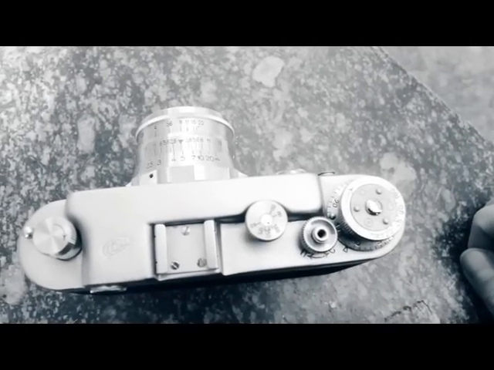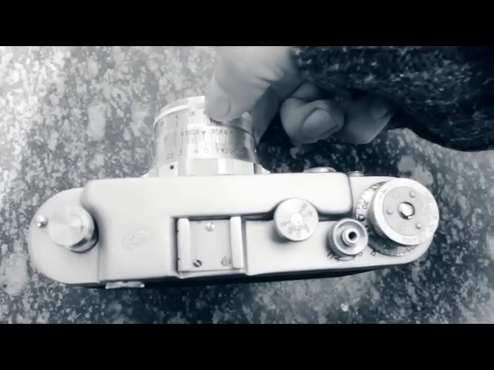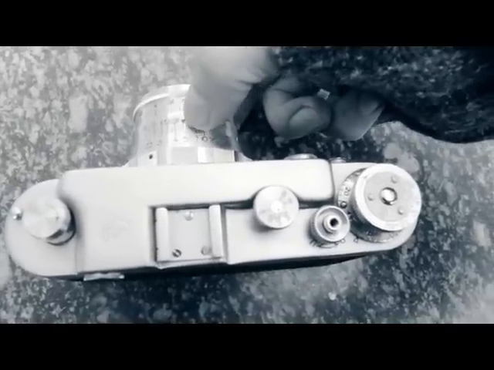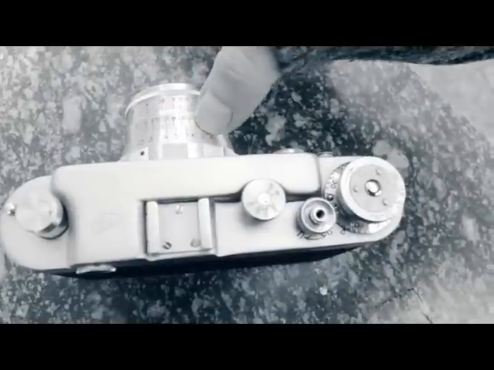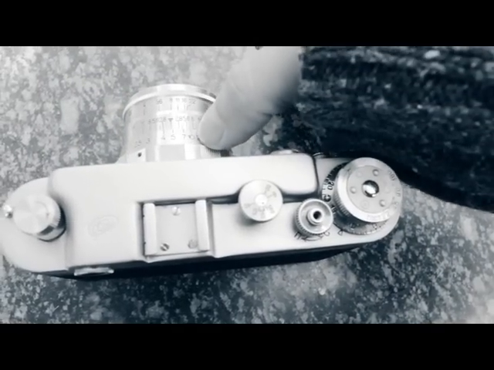Another type of focus is zone focus. With zone focus, I would know that if I was at f8, when it's lined up with my red triangle, it would let me know that between the 8s, anything from 3 meters to 10 meters would be in focus.